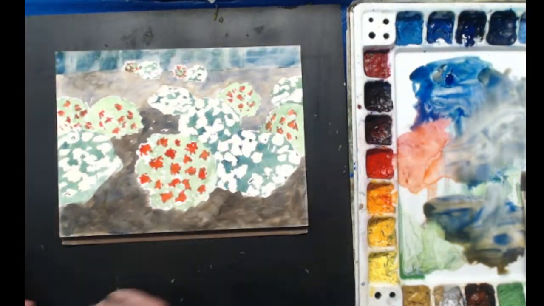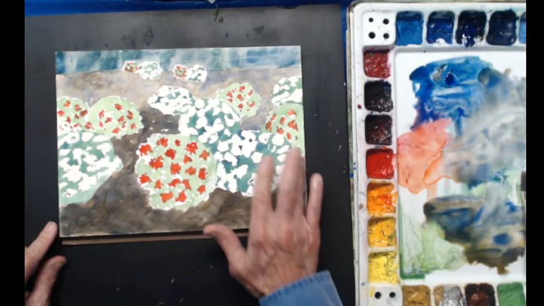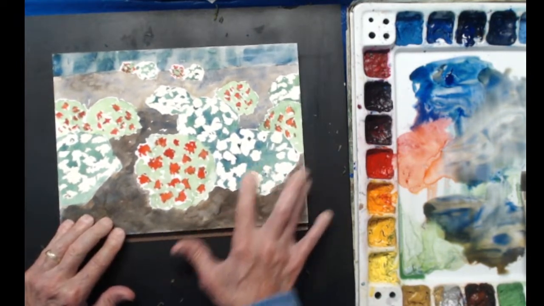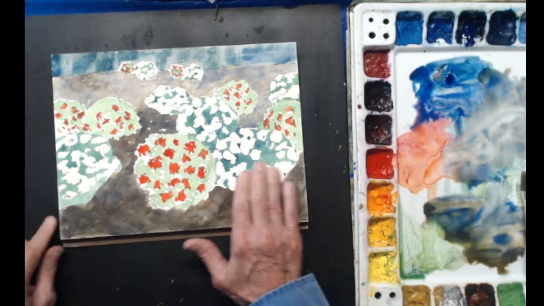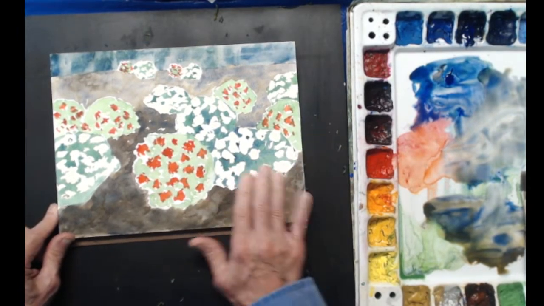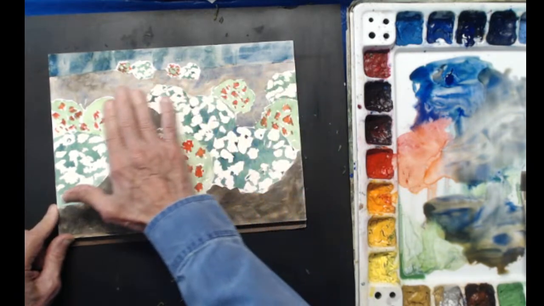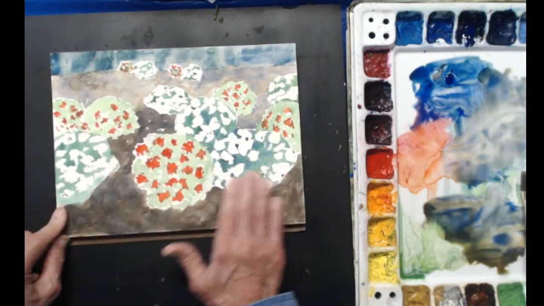Okay, now to check the paper. Now I run my hands over here, and if I feel any rough spot, then I know I still have some masking fluid there. So I can check for masking fluid by running my hands over the painting. Get the last bit off. Just run my fingers over that, and it's all gone. Okay.